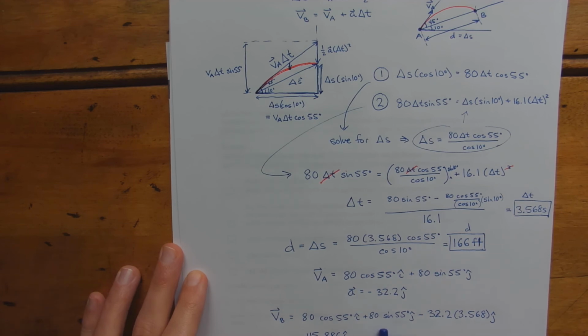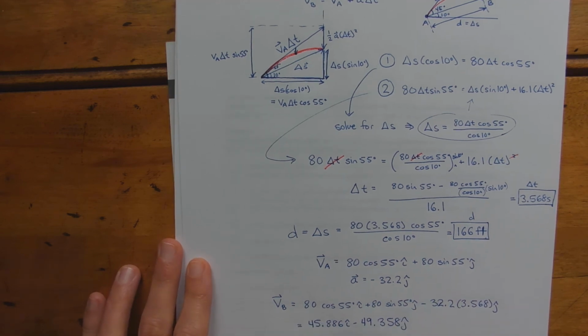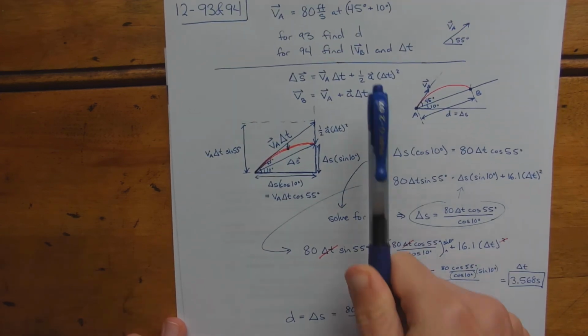And then we do 80 times sine of 55 degrees, which is 65.532, minus 32.2 times 3.568, which is 114.890. And 65.532 minus 114.890 gives you negative 49.358. That's in the j hat direction. This is the final velocity, and the units would be feet per second, but they didn't ask us for the final velocity. They asked us for the final speed.